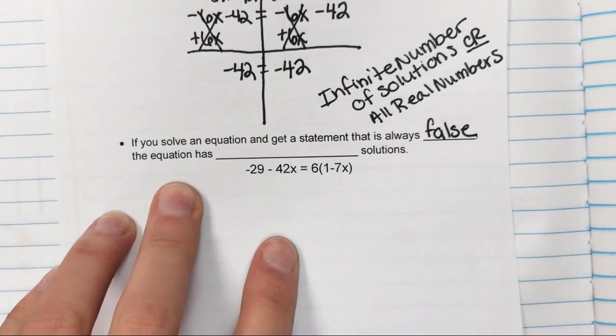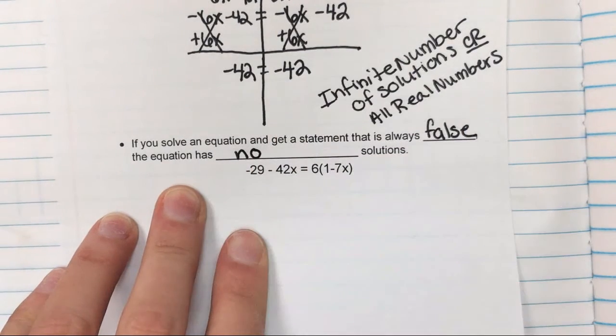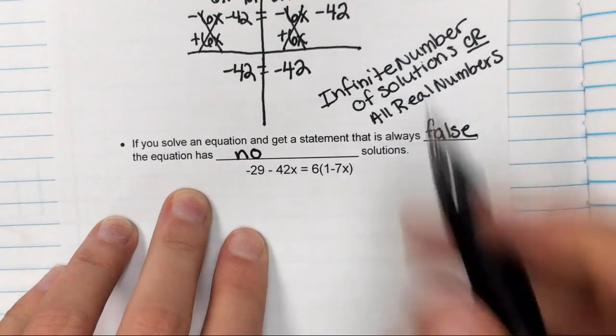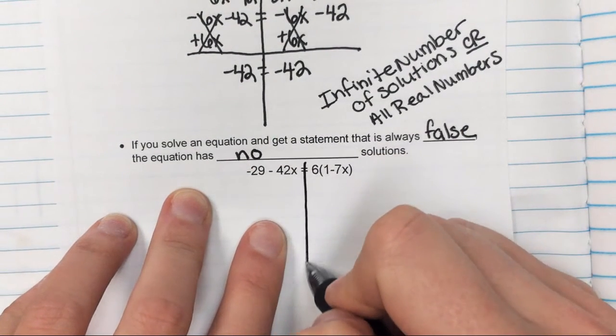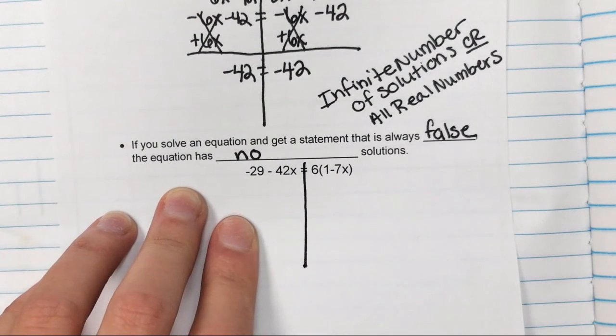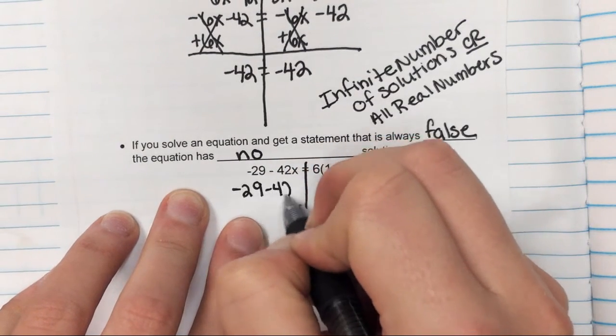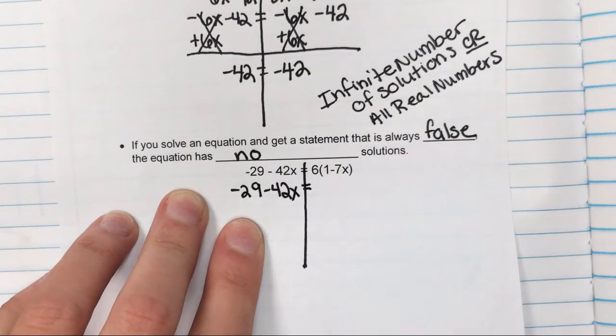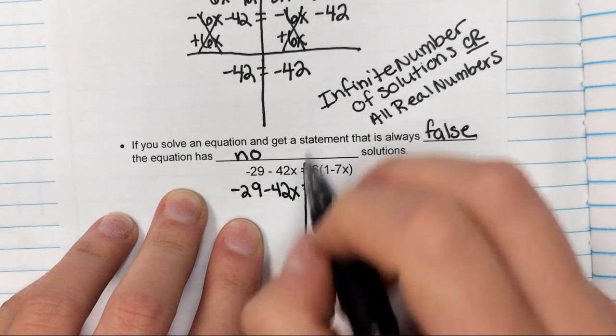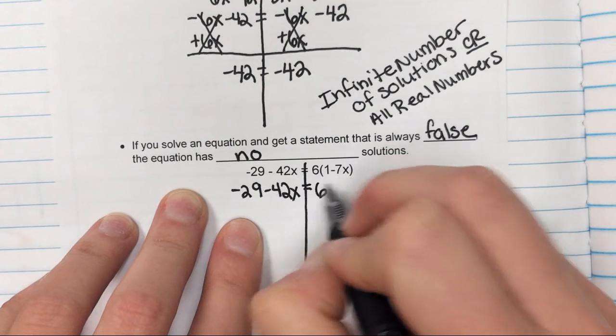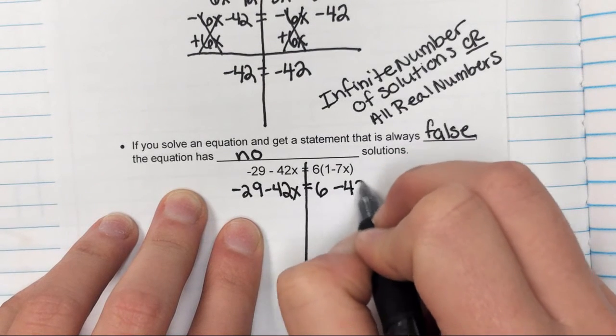then the equation has no solutions. So here's an example of that. If I look at the left-hand side of the equation, I have no distributive property, no like terms, so I'm just going to leave it alone, negative 29 minus 42x. On the right-hand side, I'm going to distribute 6, so 6 times 1 is 6. 6 times negative 7 is negative 42x.